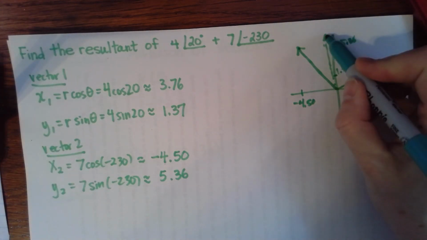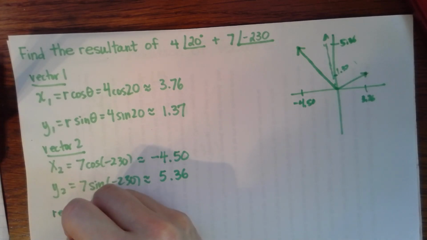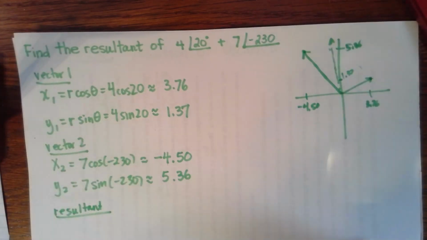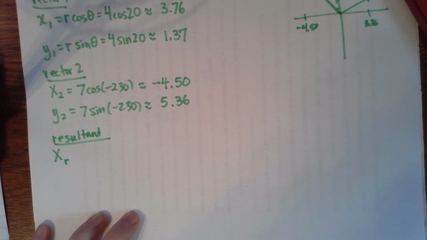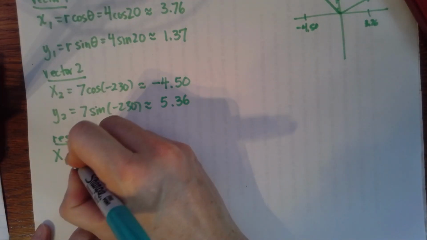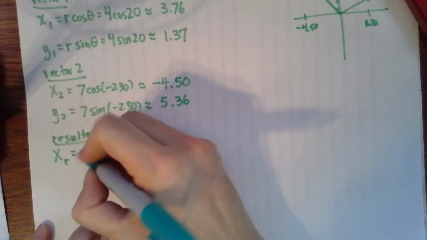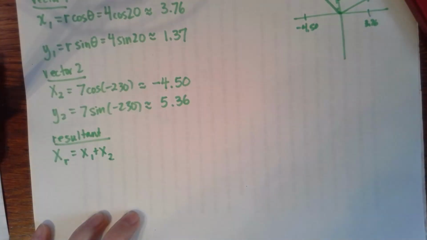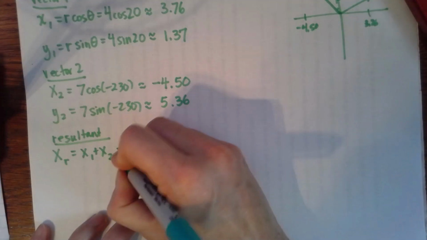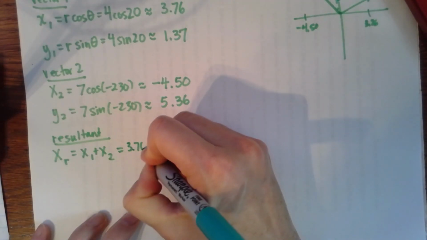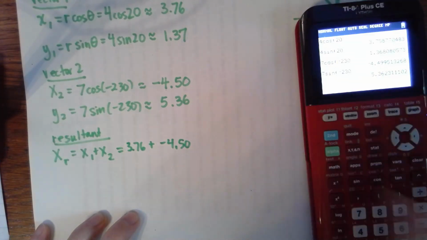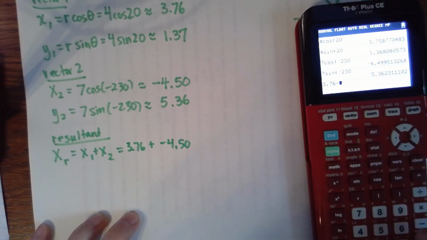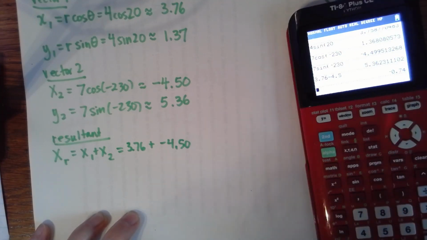Now what we really want is this one, the resultant. Okay, so how are we going to find the resultant? Well, the horizontal component of the resultant, we're just going to add together x1 and x2, the horizontal components from the two vectors that are being added. So for us that's 3.76 plus negative 4.50, which gives us about negative 0.74.